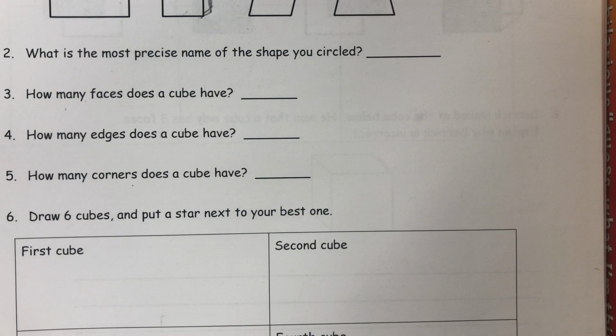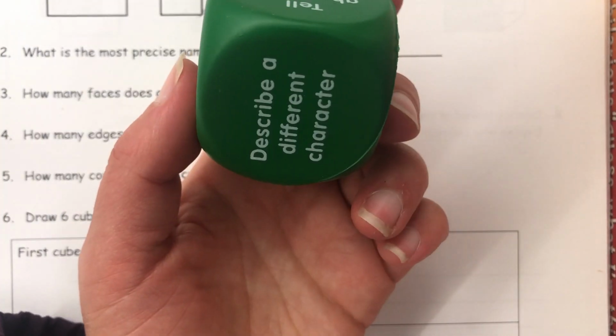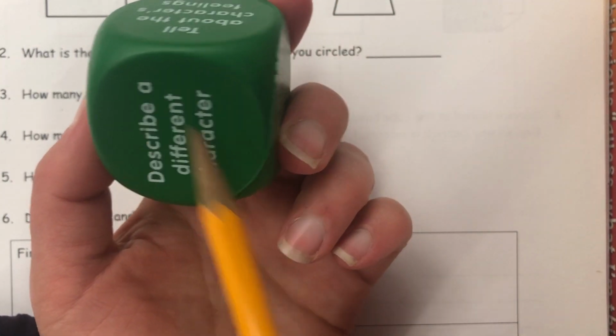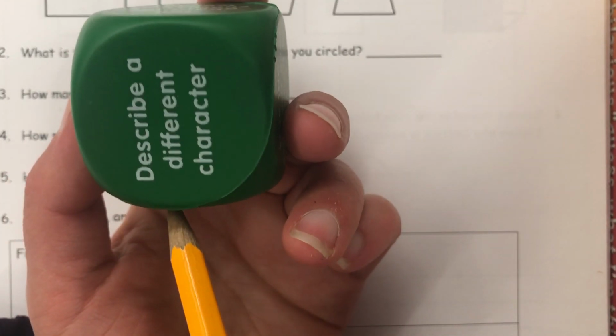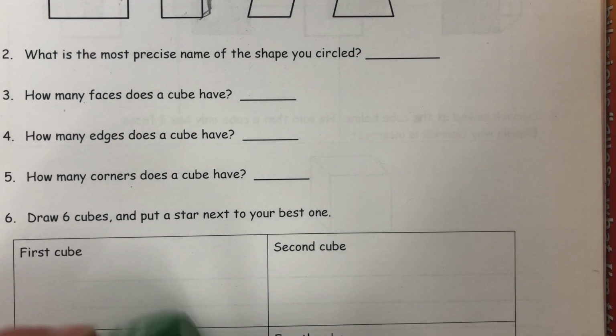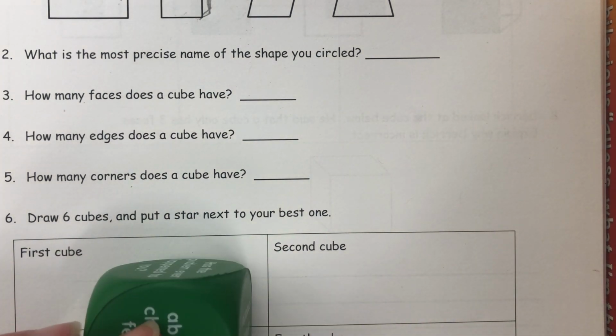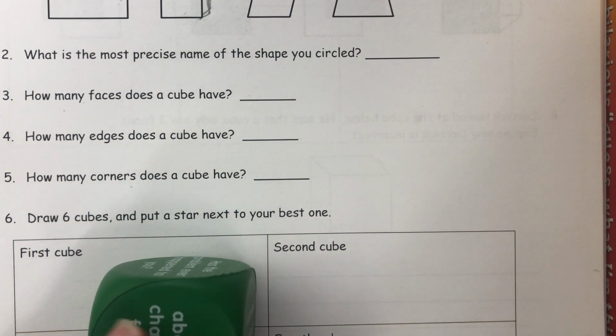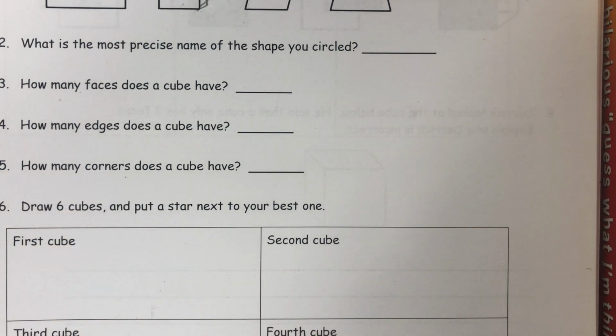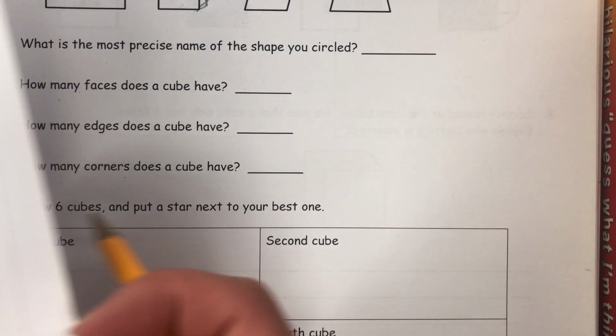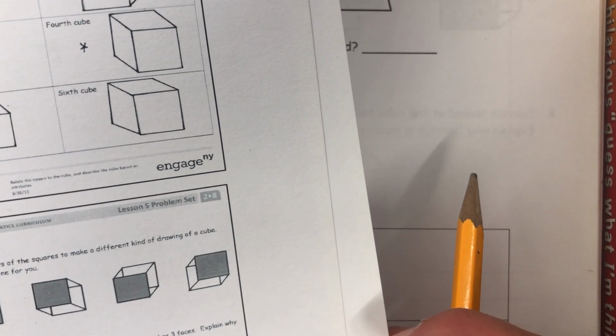How many faces does a cube have? So go ahead and grab your cube in your hand and let's start counting. It has 1, 2, 3, 4, 5, 6. Hang on. We have 1, 2, 3, 4, 5, 6. Okay. We have 6 faces on a cube, okay?